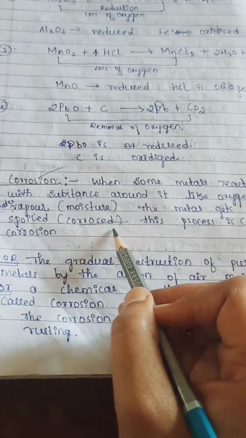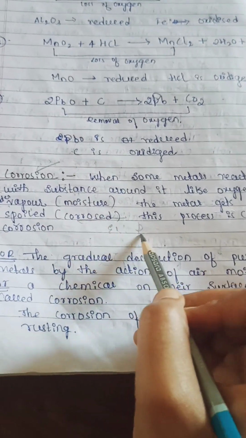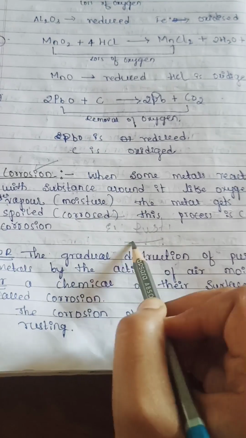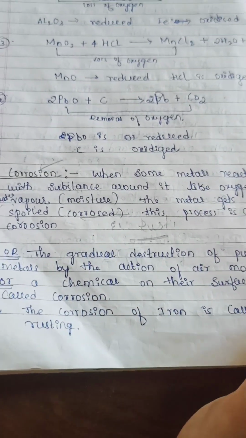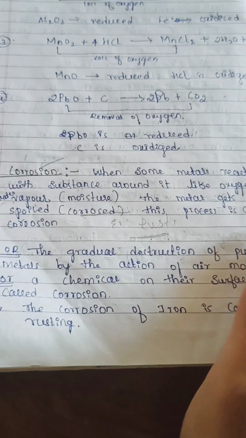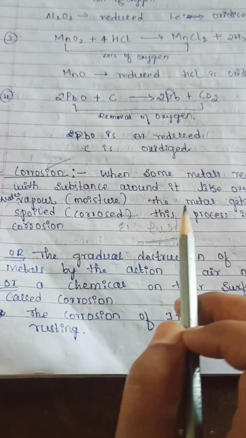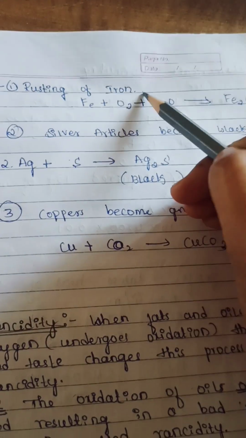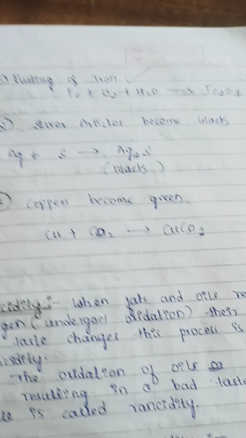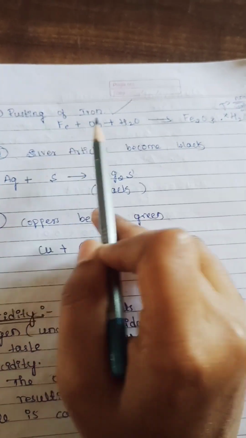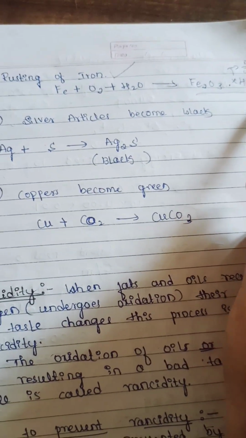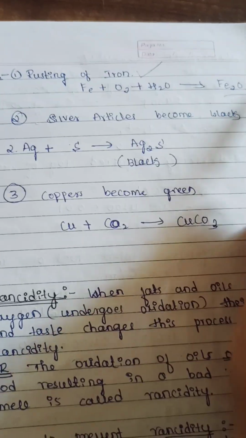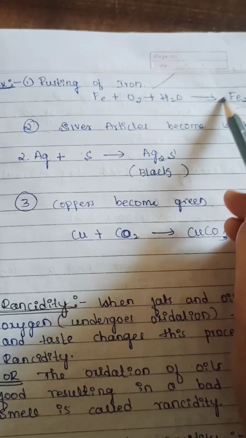The example is rusting of iron. Whenever we keep iron in moisture, it will get spoiled. That is what we call corrosion. See here the equation: Fe plus O2 plus H2O gives Fe2O3 dot 10 H2O. So this is rusted iron.